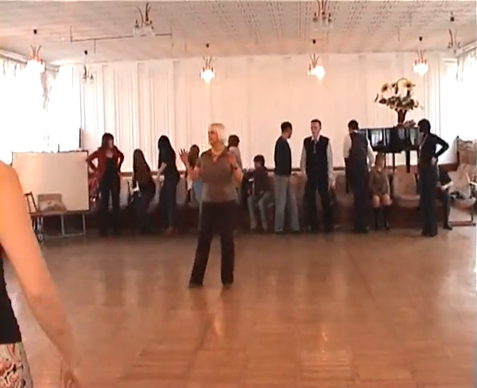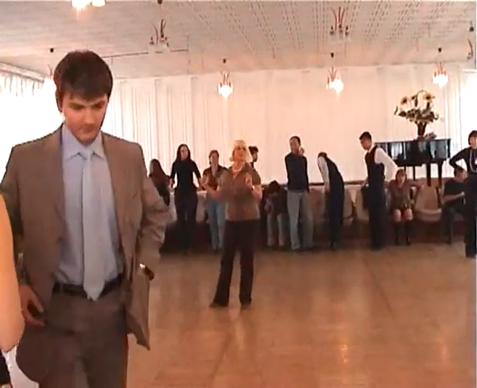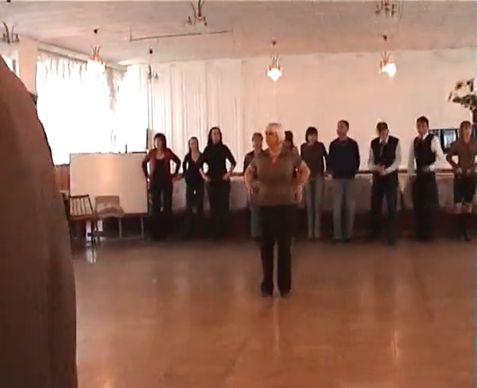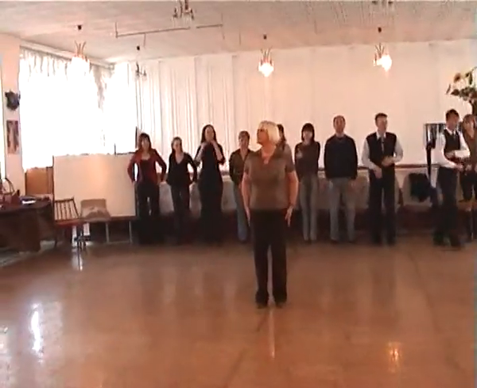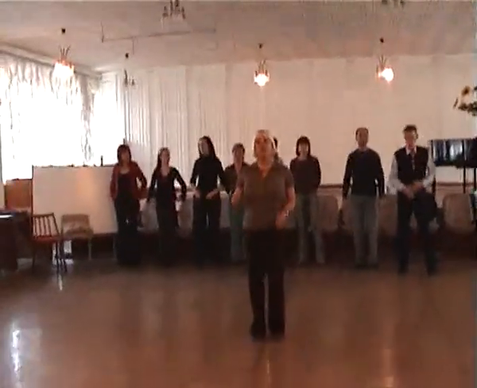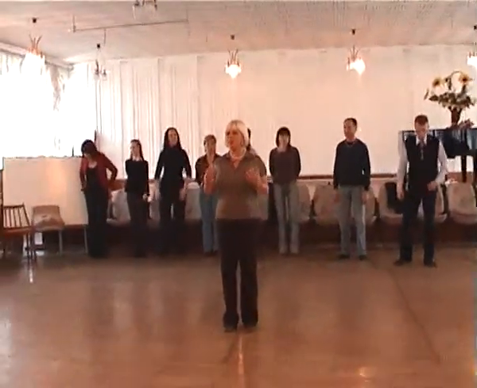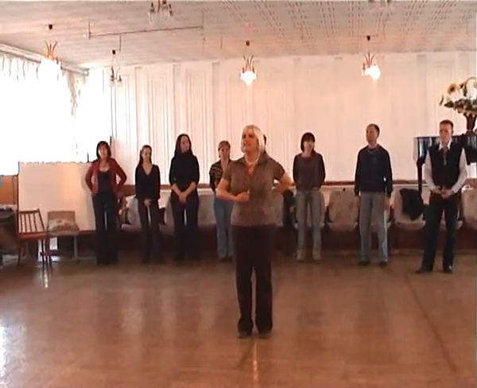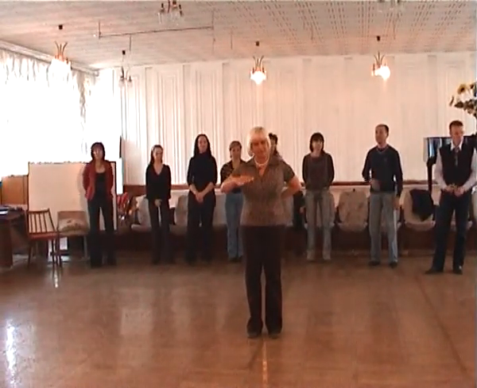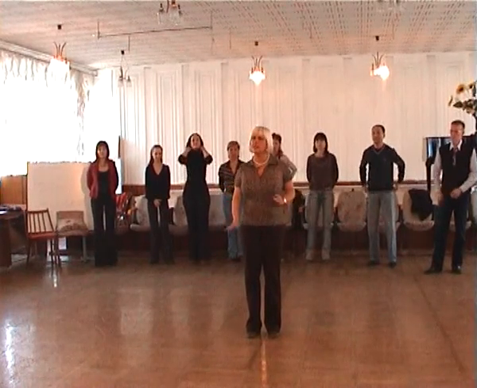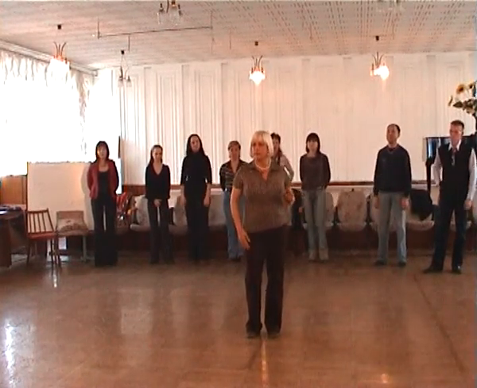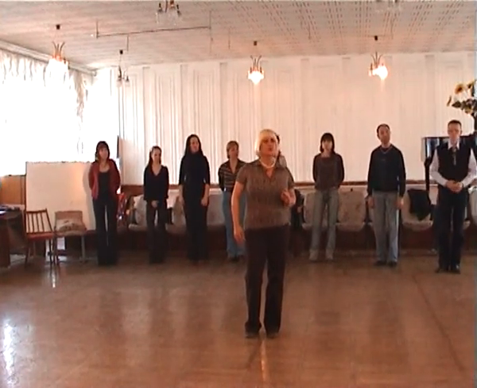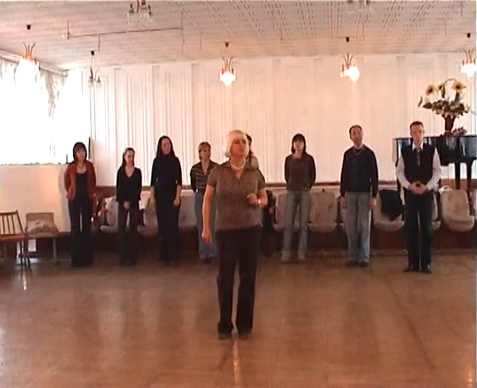So we make a little exercise. You stand with both feet on the floor, shoulder wide. So now, the beginning of each movement is actually in the body. I will explain that later. But for now, we just bring one knee forward.